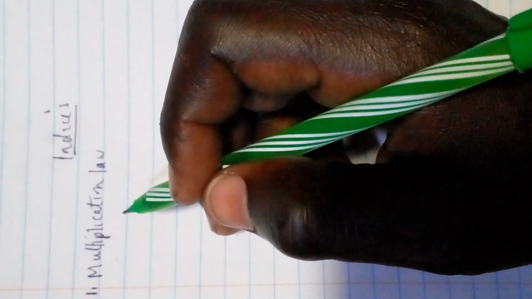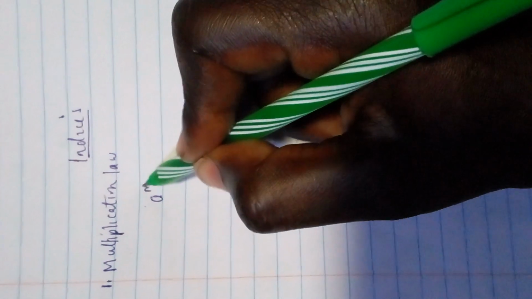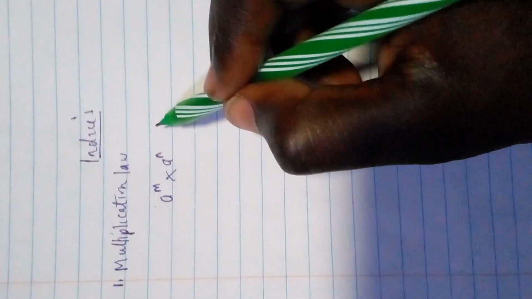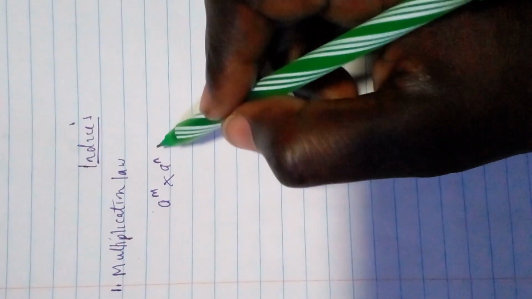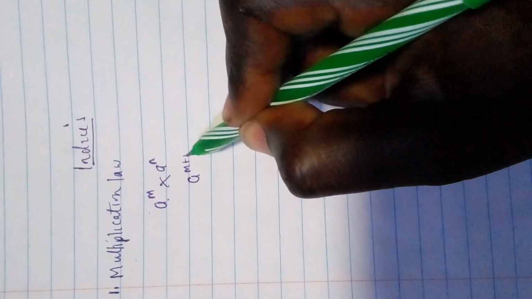In the multiplication law, for example, if you are given an example with the same bases but different powers, you simply add the powers and you get your solution.